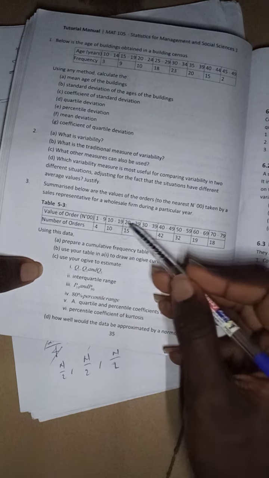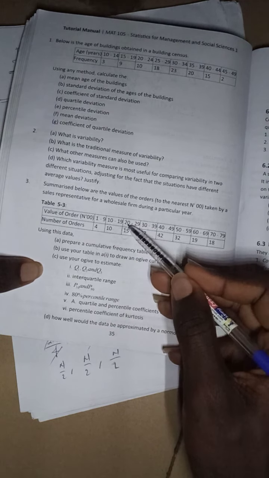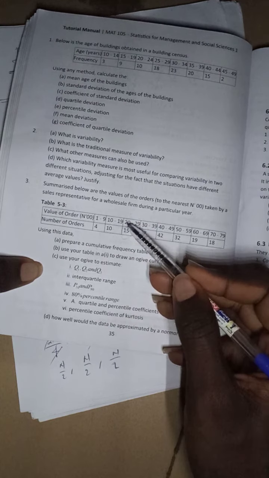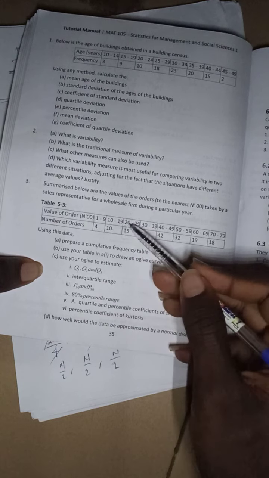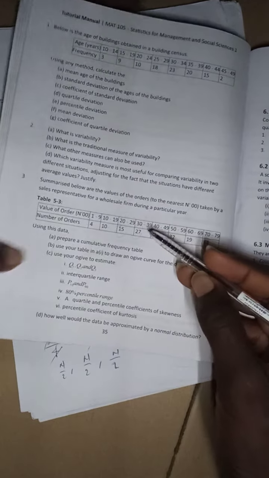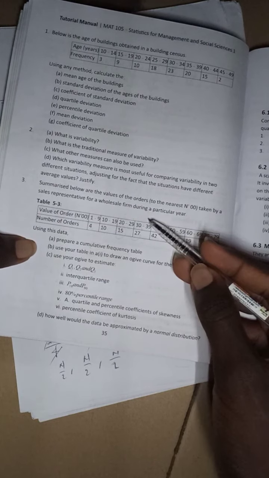So what is the class size of this thing? The class size of this thing is 9. Is that you do 20 minus this lower? Okay, sorry, it is 10. 20 minus 10 is 10. Or I pick upper minus upper. 29 minus 19 is 10. That is 10. Please take note. You have 20, 21, 22, 23, 24, 25, 26, 27, 28, 29. That's 10. The class size is 10. Take note. Okay? Or you do upper class boundary minus lower class boundary.